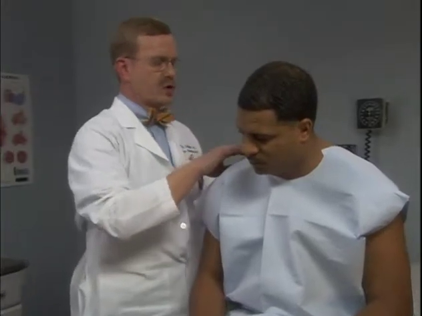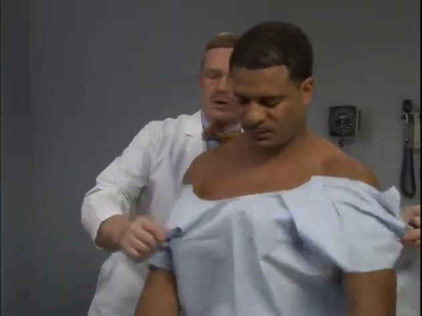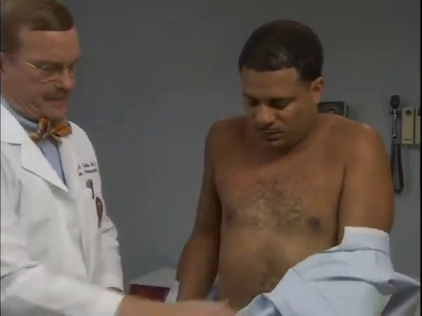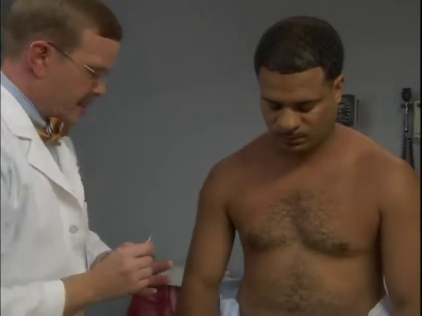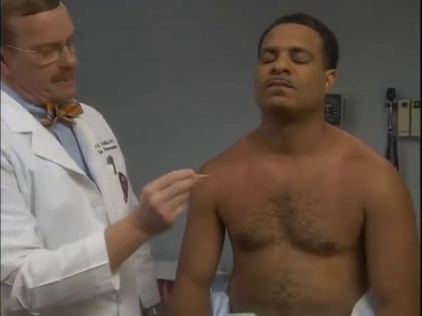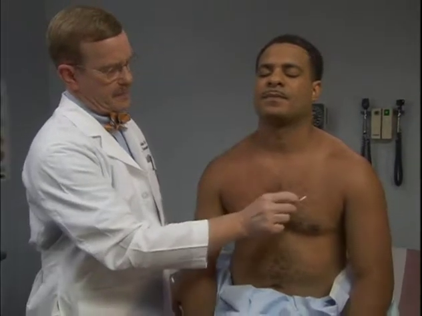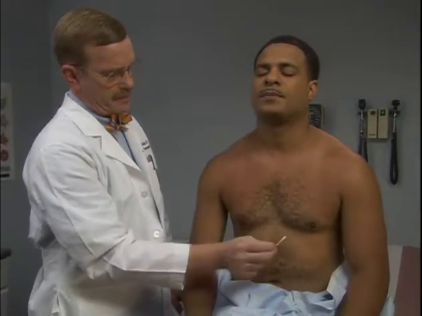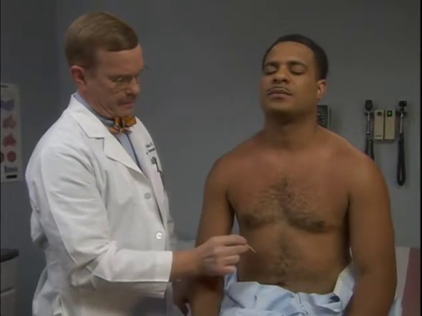Now I want to fold your gown down. Just scoot up a little bit here. Put your arms out of it. Okay, put your arms right back here at your side. Same thing, just tell me sharp or dull. Okay. If you detect any abnormalities, evaluate the posterior trunk. Dull. If pain sensation is abnormal, test the patient's response to temperature.